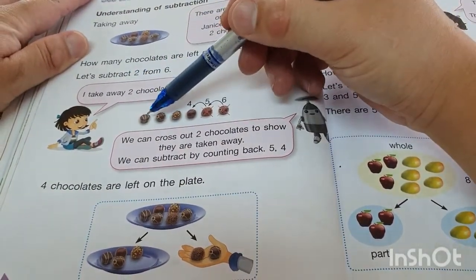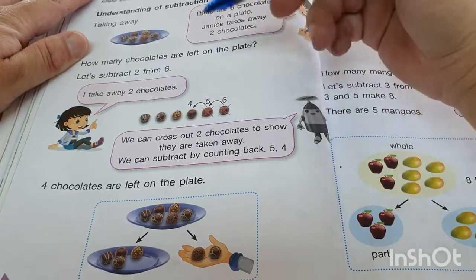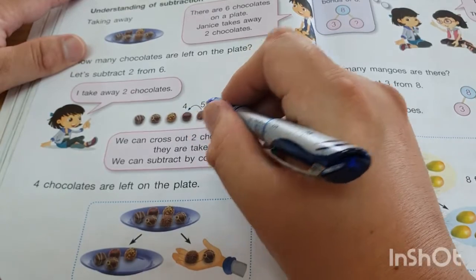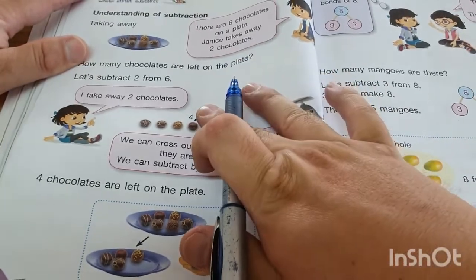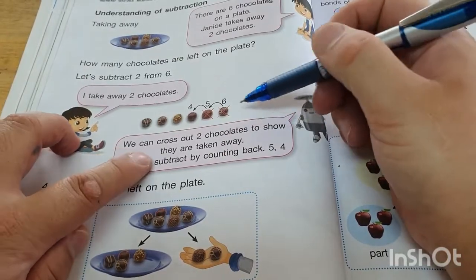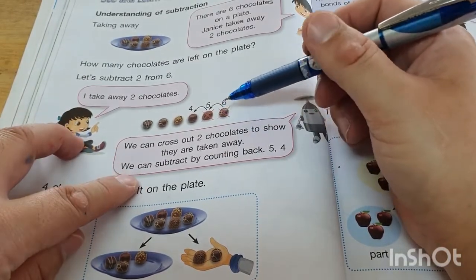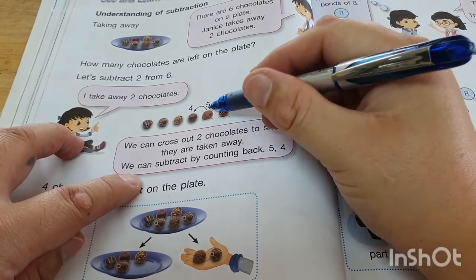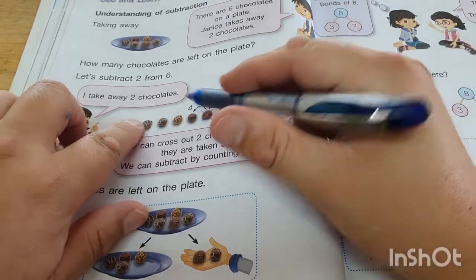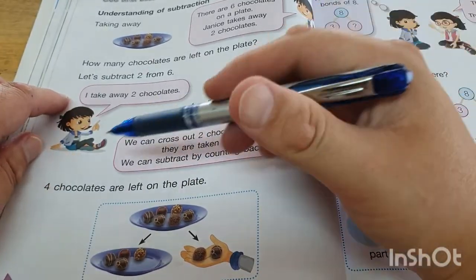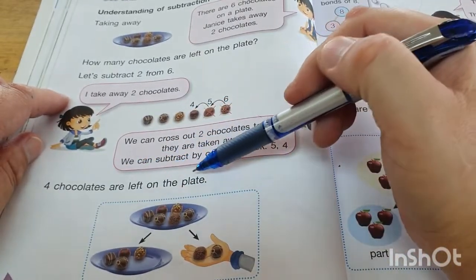You have 6. 1, 2, 3, 4, 5, 6. And then you take away 2, so you jump 2 steps. 1, 2. These 2 you have eaten already. So we can cross out 2 chocolates to show that they are taken away. And then we can subtract by counting back. So 5, 4. If we count 1, 2, 3, 4. So 4 chocolates are left on the plate.